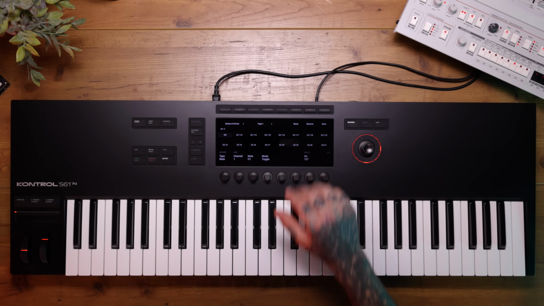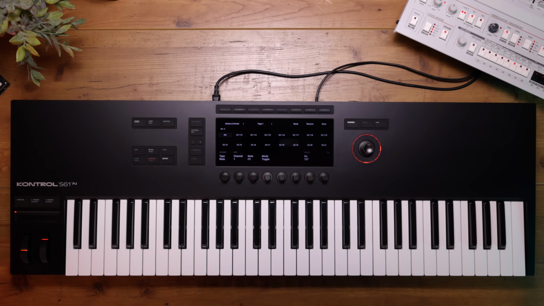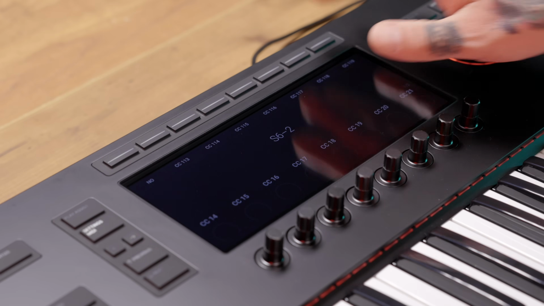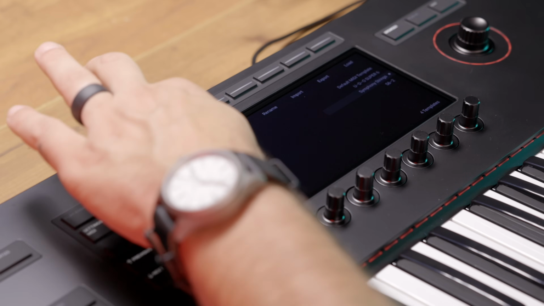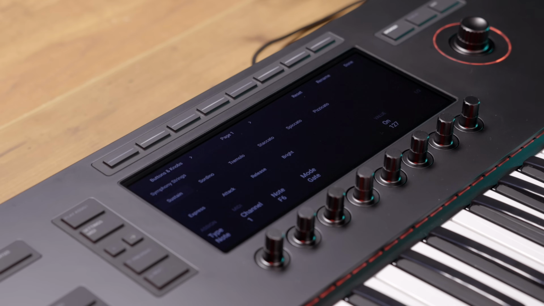Instead, you can use the buttons up top to control things such as staccato, sustain, legato, and more. For this example, I've created a MIDI template for symphony strings. Now, this is an NKS plugin, which gives you lots of control, but let's say you're editing multiple contact libraries and you want to have all those articulation settings right at your fingertips. This is how that would work.